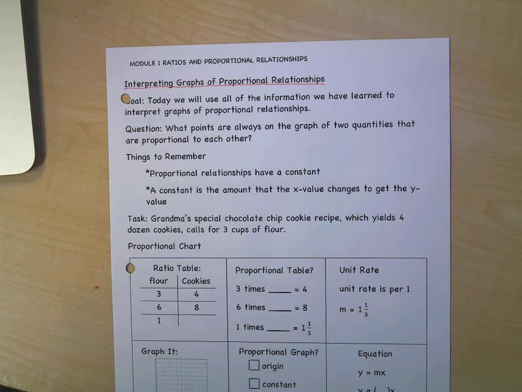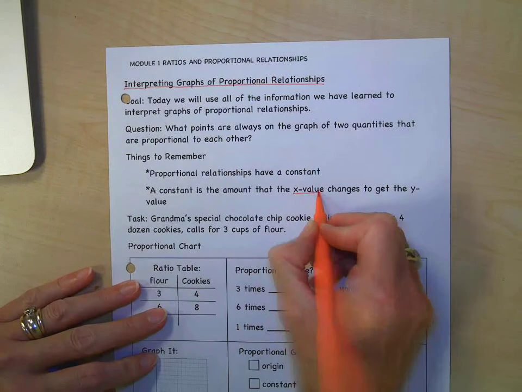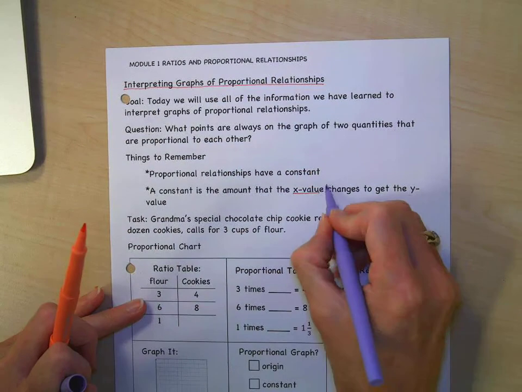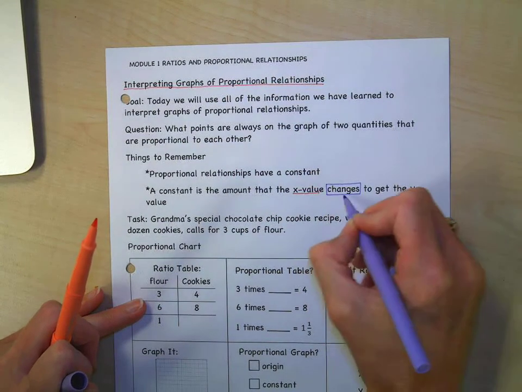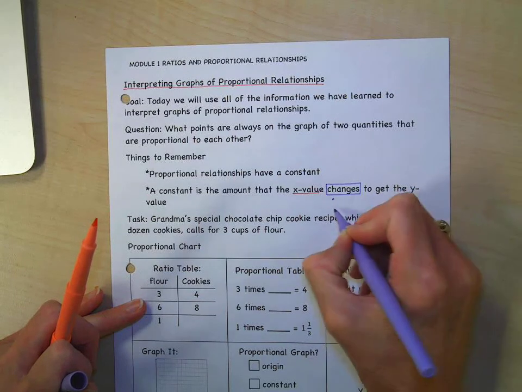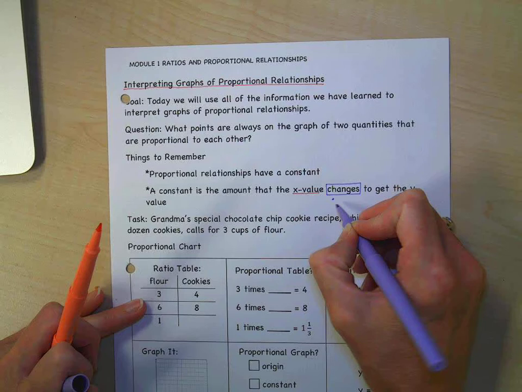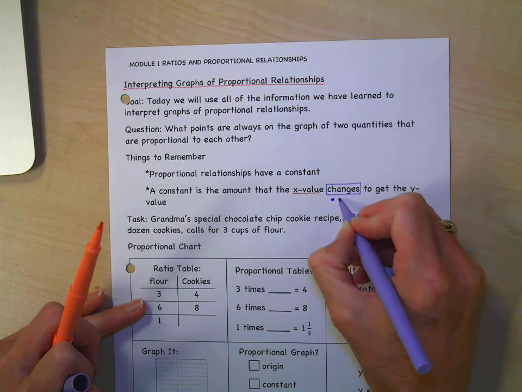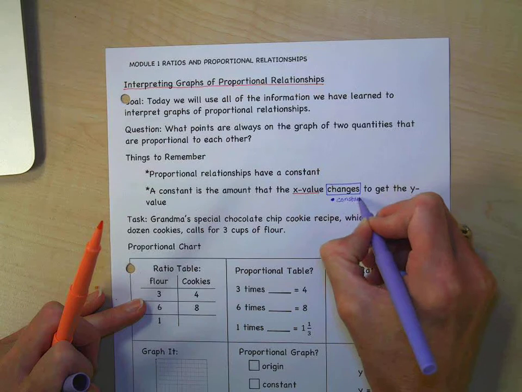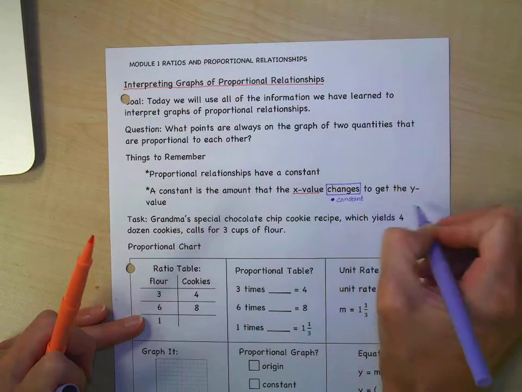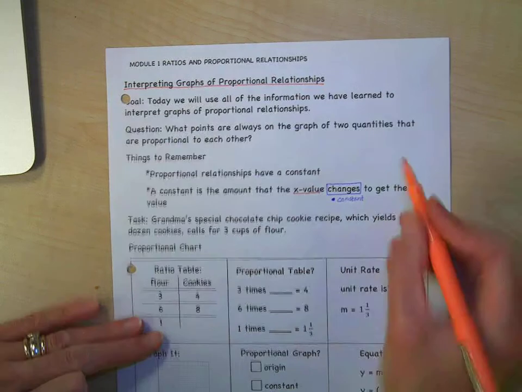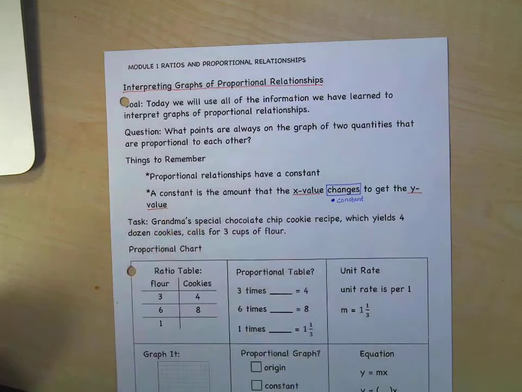The things to remember are proportional relationships have a constant, and a constant is the amount that the x value changes to get the y value. So remember, your x value changes. And the thing I want you to remember about this changing part is that this is when you're either multiplying or dividing by the constant. So we're going to write a multiplication symbol, and you're going to write constant right there because that's how it's changing. So you take your x value and multiply it by the constant to get the y value. Okay? And that's how your amount changes and becomes something else.